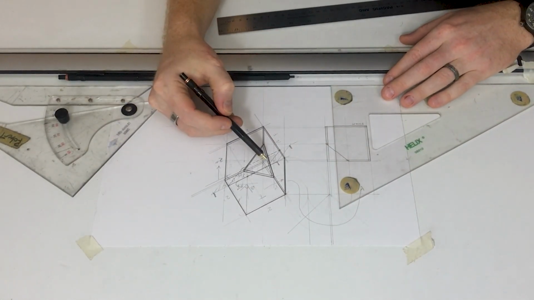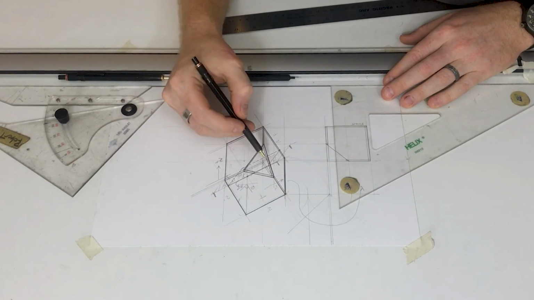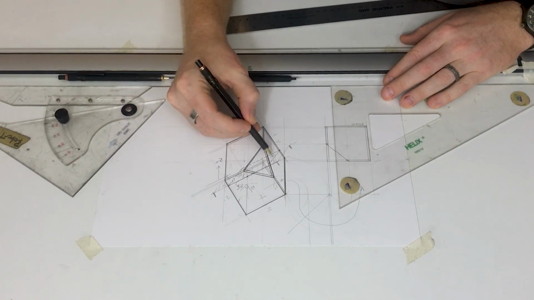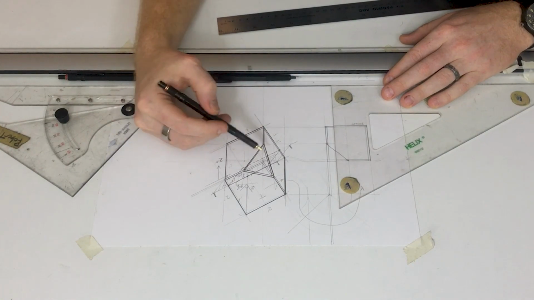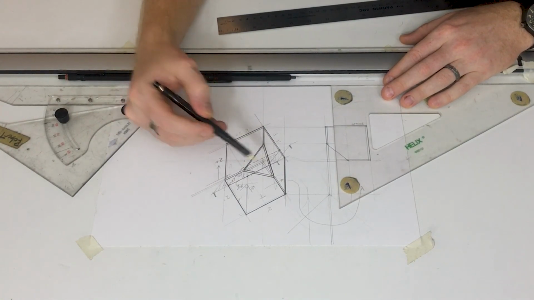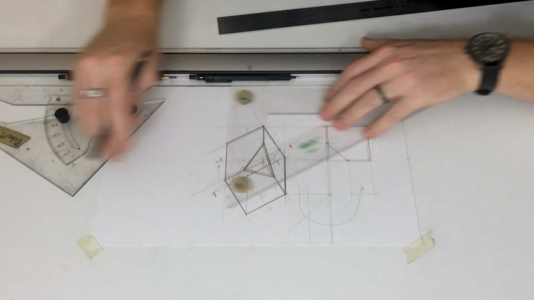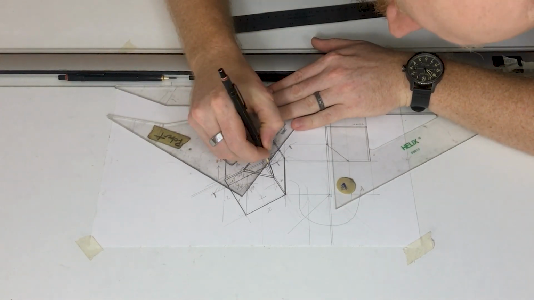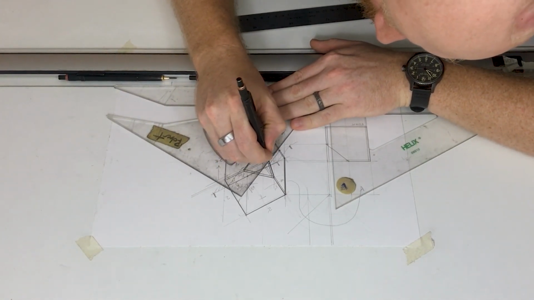So hopefully you can kind of see where this is happening here. In a sense, I'm going to be cutting. You can add a little bit more to this. Start to see it in material dimensions.